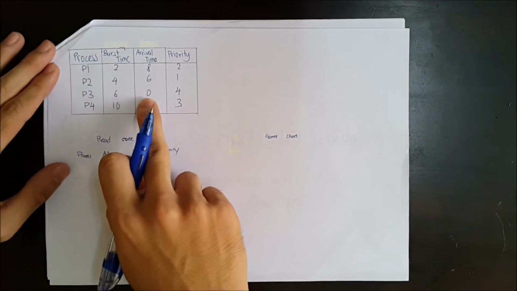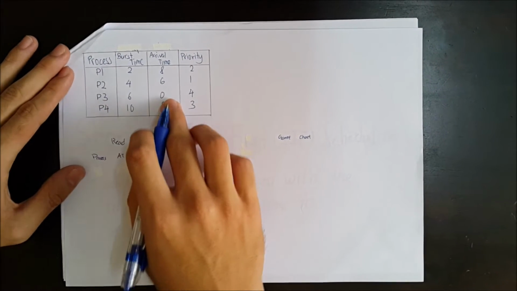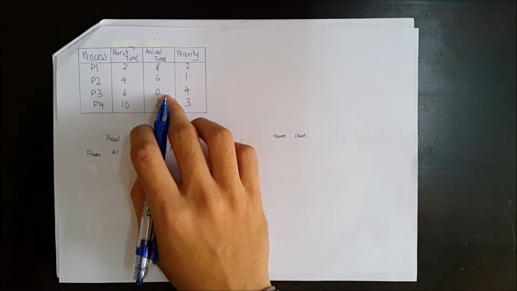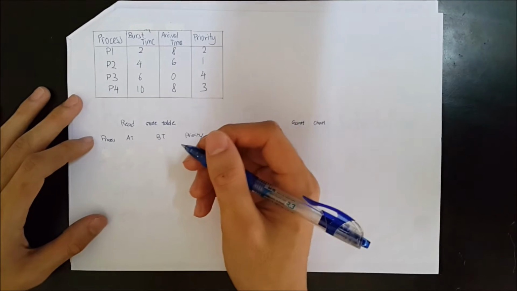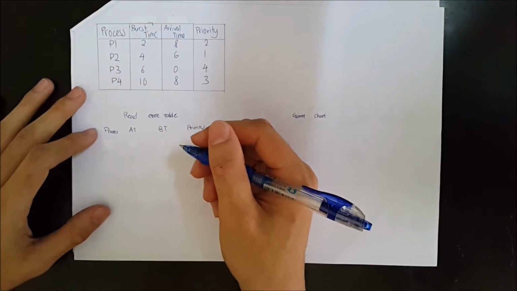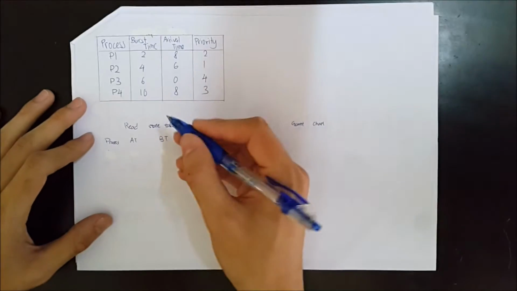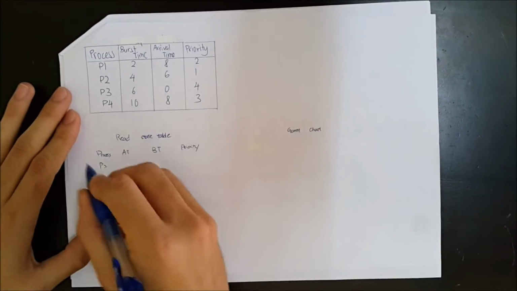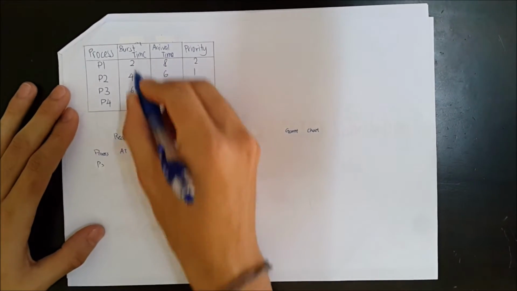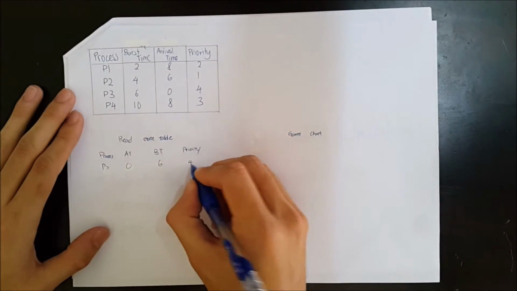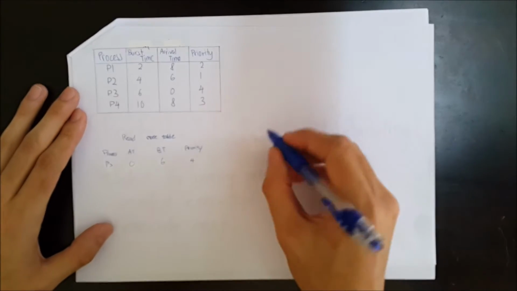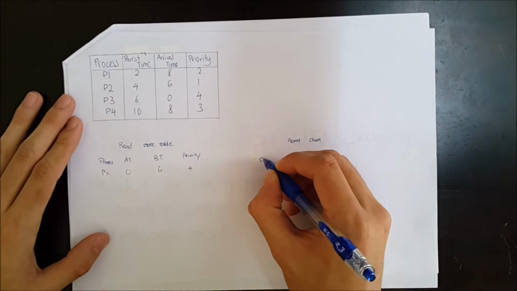We will find the zero arrival time first. This means this is the first program to be executed. So I'm going to write down the first process. This is the P3 process, and the arrival time is 0, burst time 6, priority 4. In the Gantt chart, we always start at 0.